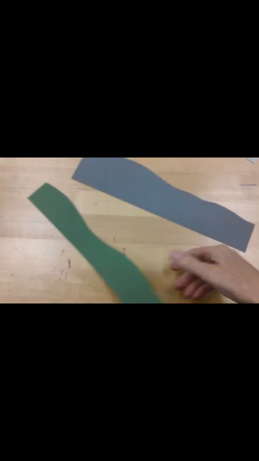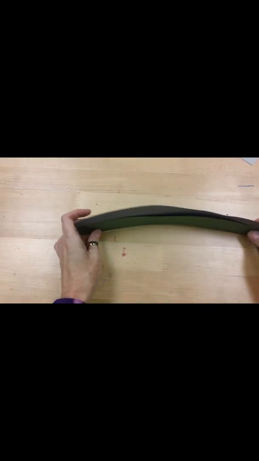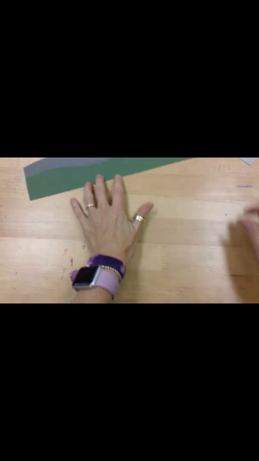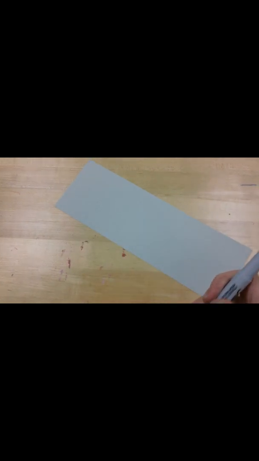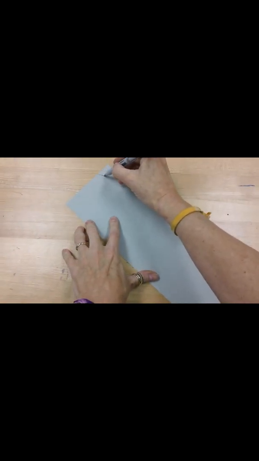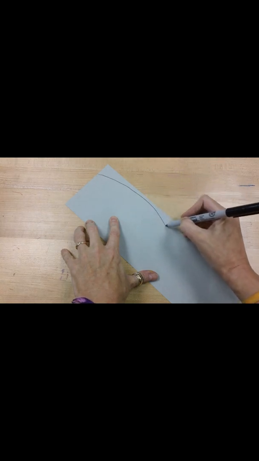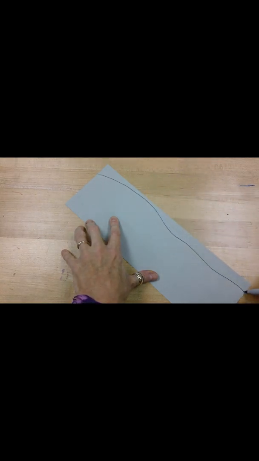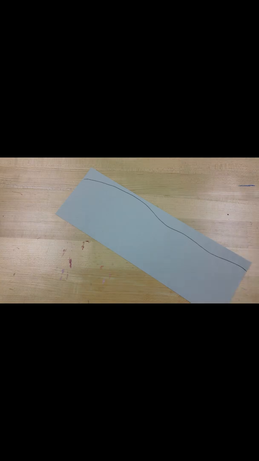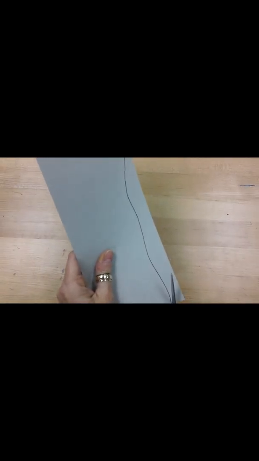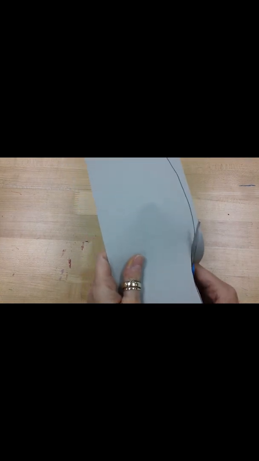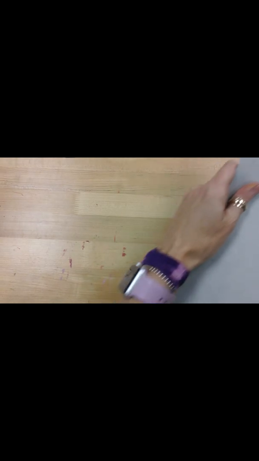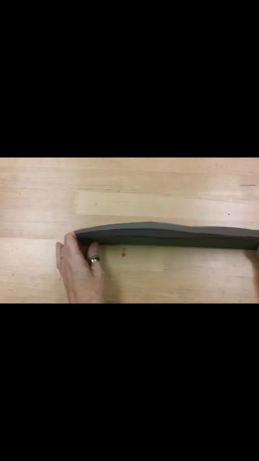Okay, I can take this and stack my green one on top. There's that. Now I'll take my last piece. This is a very light gray. Kind of looks like white on the screen, but it is a gray. And just like I've been doing. Okay, so there you have it.